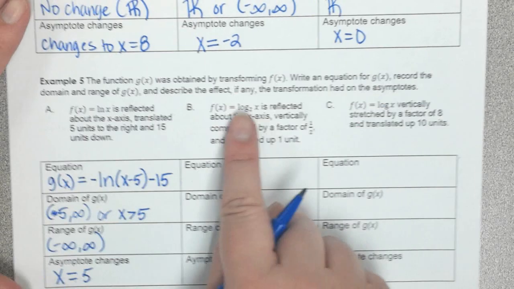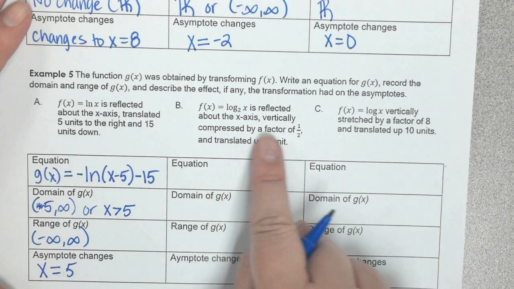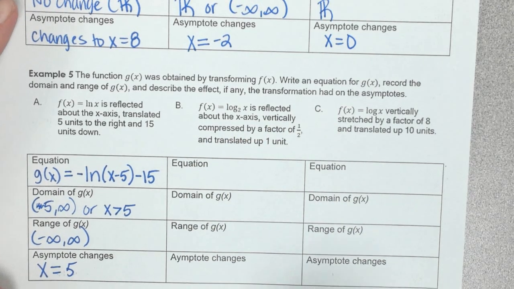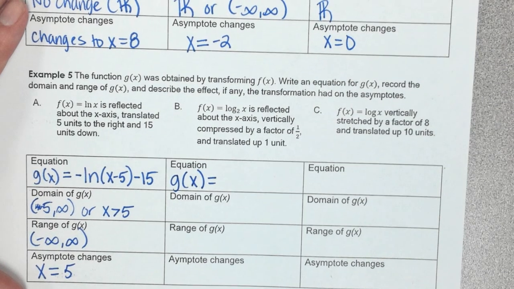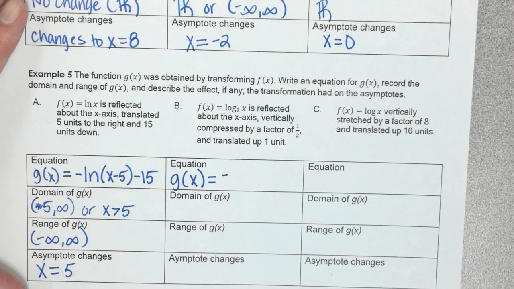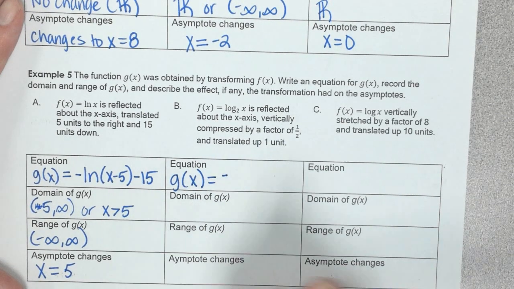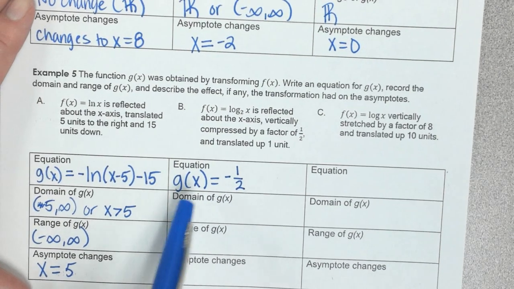Our f of x in B is log base 2 of x. It's reflected over the x-axis, vertically compressed by 1/2, and translated up 1 unit. Okay, let's build it. G of x equals reflected, so negative, vertically compressed by 1/2. Remember that all that goes before the log, right?